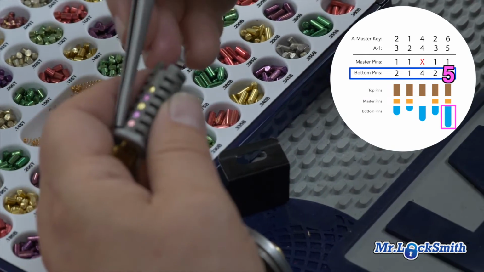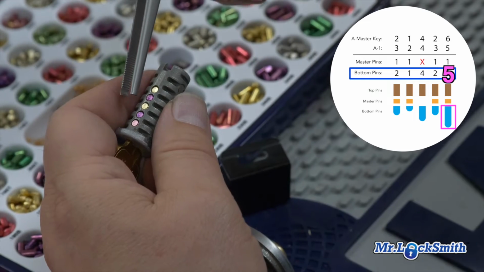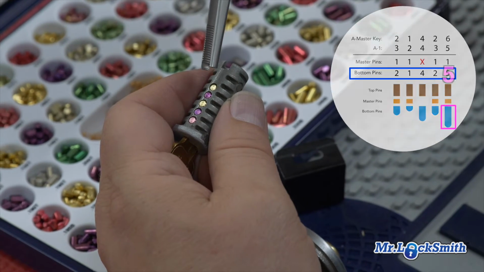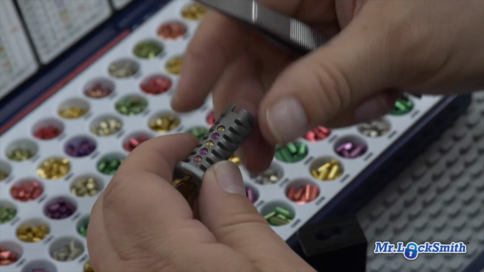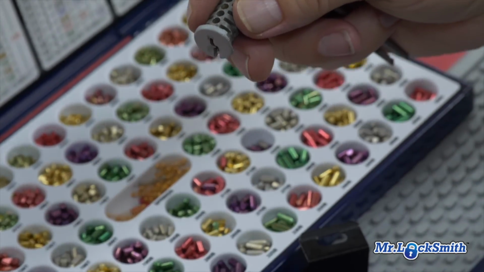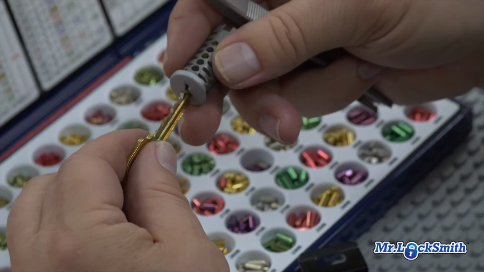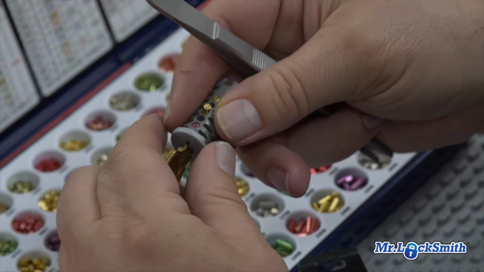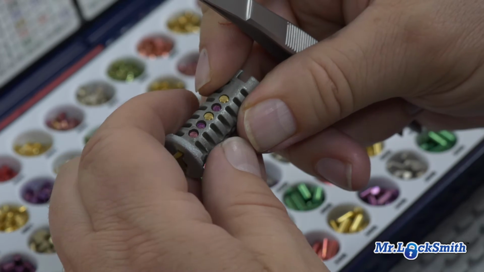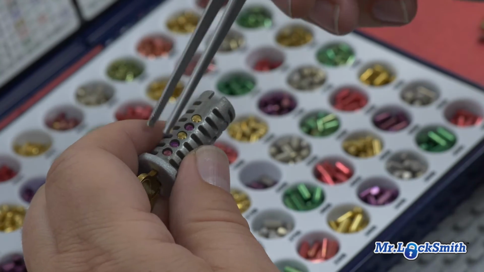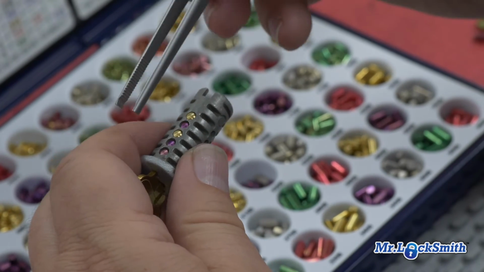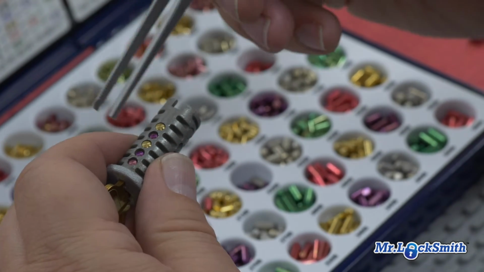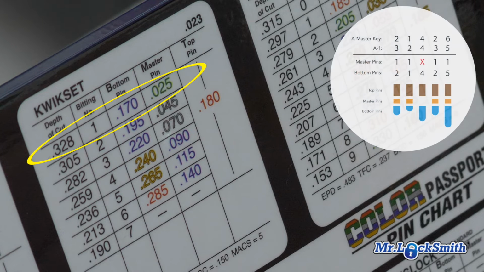So we've gone with our lowest numbers, and that'd be a 21425. You can see that slightly down. Now we're going to go to the A1 key. And this just makes it a little bit easier. We basically put a master pin or a top pin. A Kwikset number 1 is a 025.